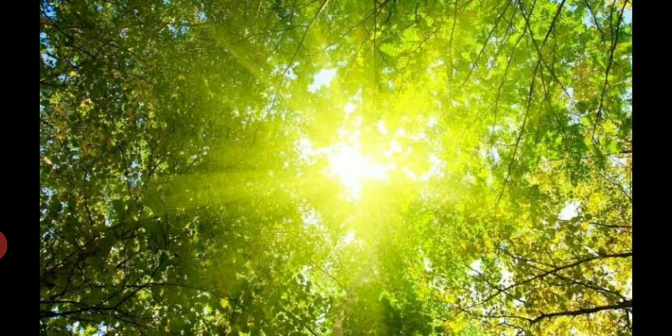Where do we get light? We get light from where? Sun. And sunlight is so important for us. Even you can understand the importance of the sunlight in the winter season. Plants prepare their own food with the help of carbon dioxide and water in the presence of what? In the presence of sunlight.